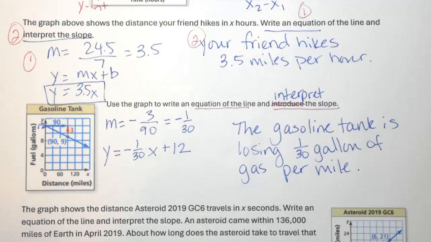So you may say, well, Miss Gill, isn't that the same as saying 30 miles per gallon? Yes, but that is not how we're talking. Our y is our gallons of fuel and our x is distance in miles. So it's important that you're interpreting it in the sense that they are giving it to us.